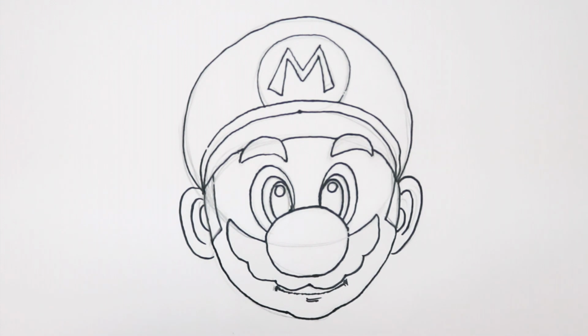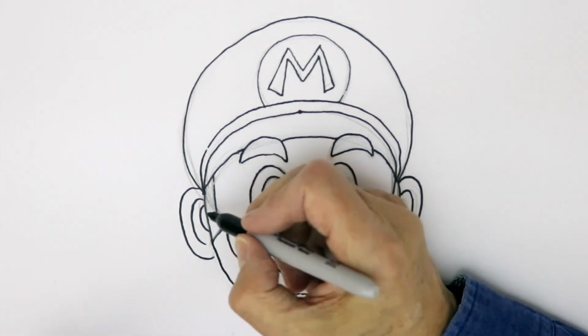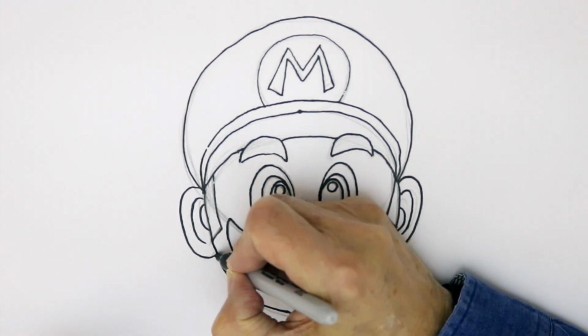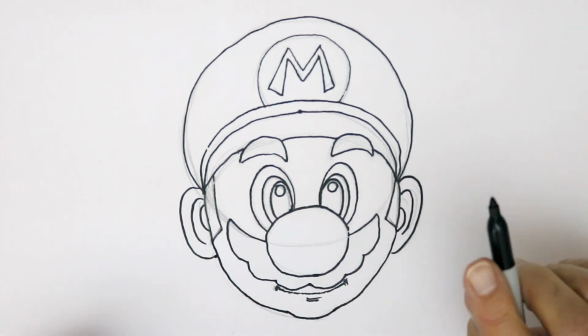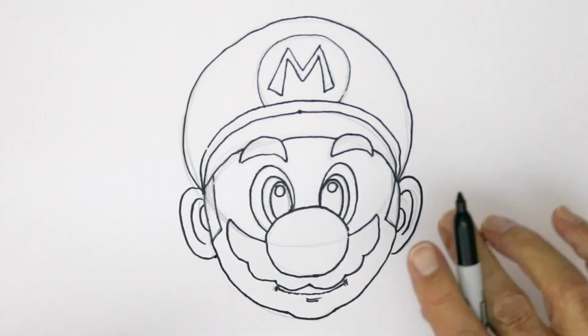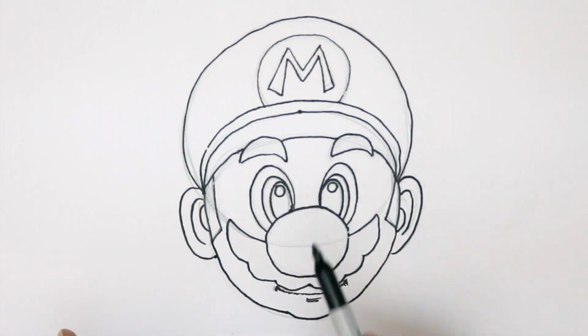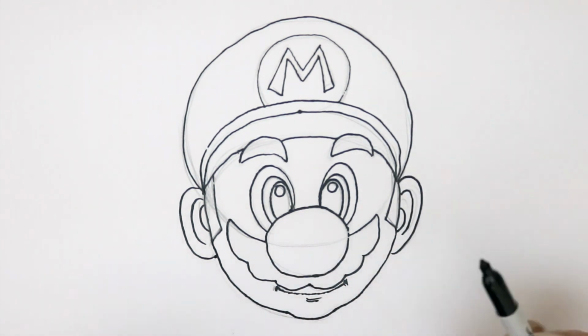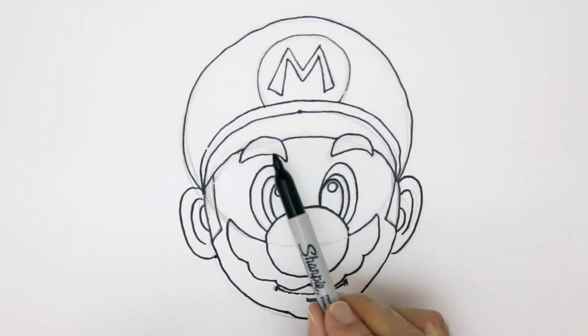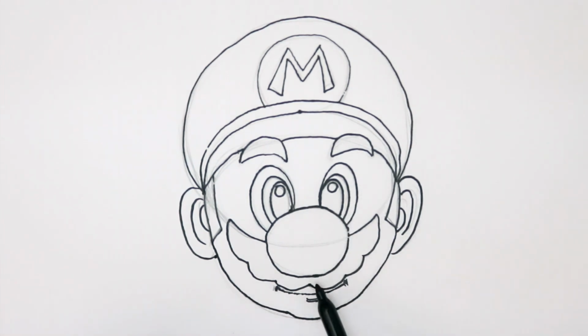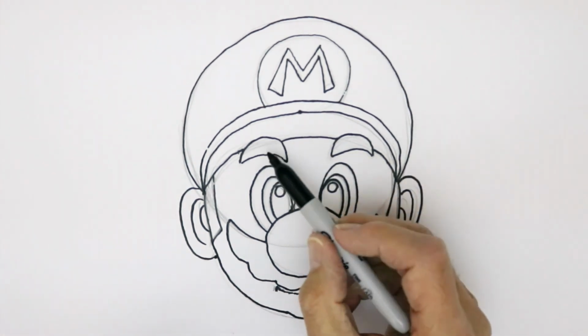Now let's start to colour some of these in. Actually, I'll be doing the black today. The next tutorial will be about the colour. So what I'm going to do is just colour the black parts of the face today. And the only black parts on Mario's face are the eyebrows, the middle of the eye, and the moustache. So let's do that just now.